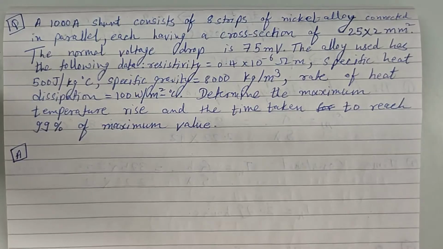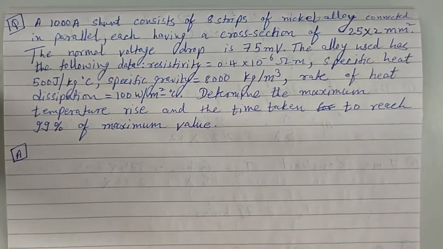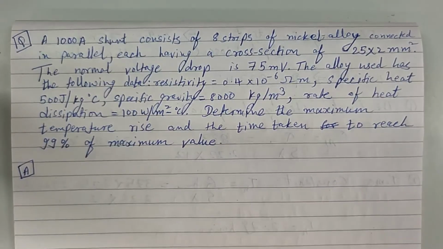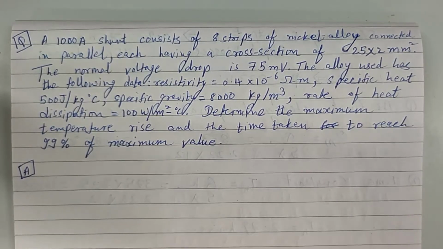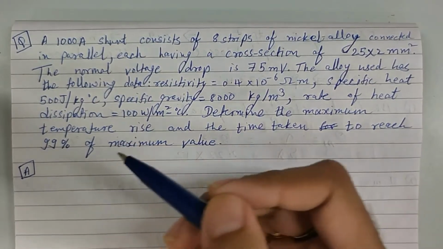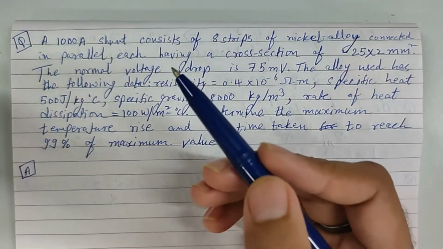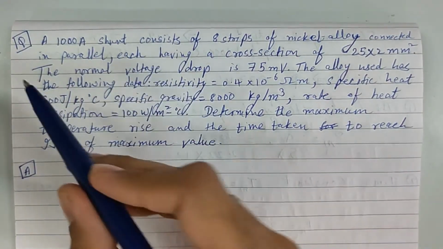Hello students, welcome to the second part of the numericals on temperature rise in electrical machine and various parameters associated with it. I hope you don't have any doubts in the previous section. So moving ahead with the first numerical in today's session. Now let's read the data.